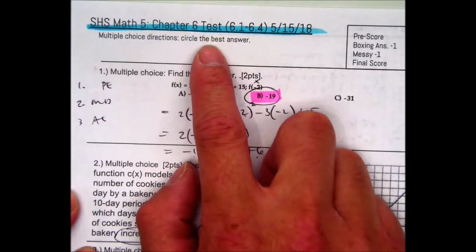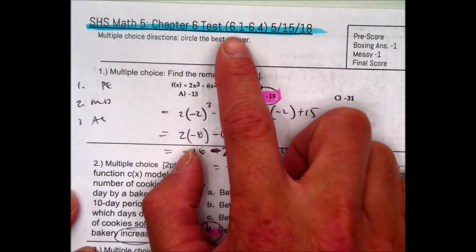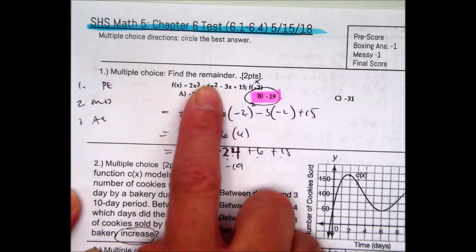Chapter 6 test, taken on 5/15/2018. This is on section 6.1 to 6.4. Multiple choice, find the remainder.